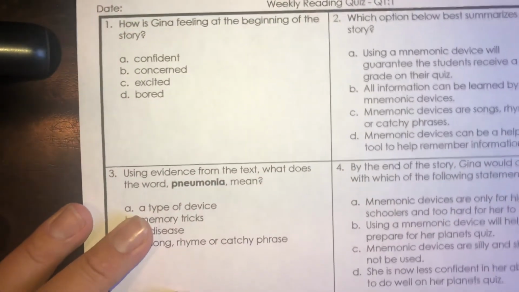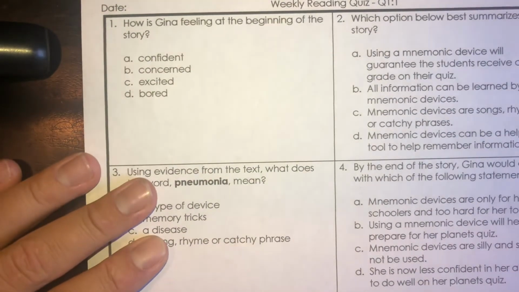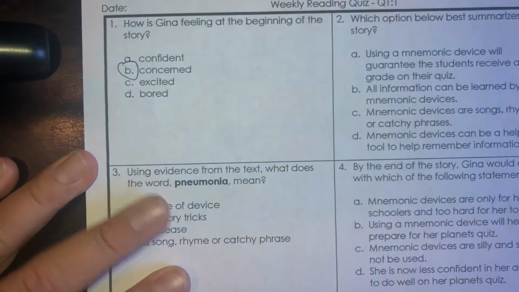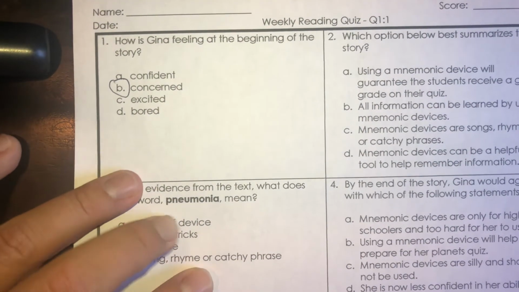All right, reading quiz 1.1. Let's go ahead and see what we have here. How is Gina feeling at the beginning of the story? She is concerned, right? Because she's not sure if she can memorize the information in time for her test.